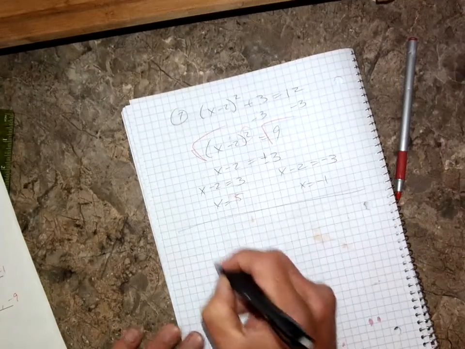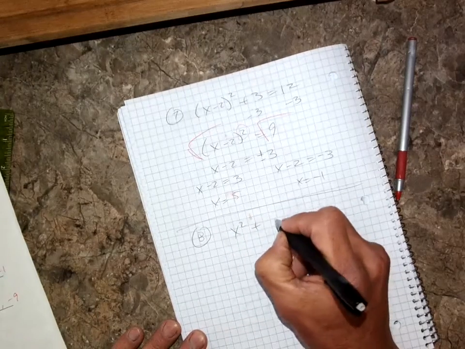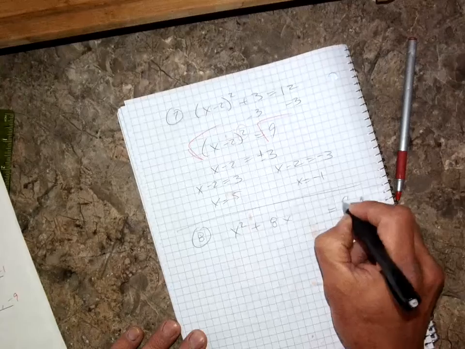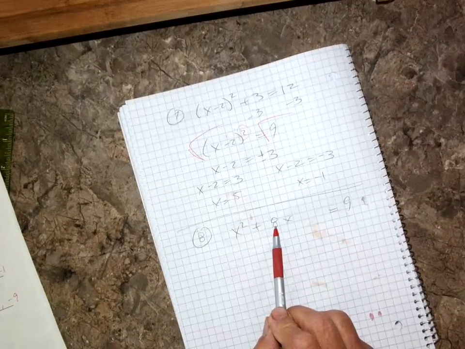Okay. Completing the square. x squared plus 8x equals 9. Okay, here's how it works. We've done this. We take half this number. Half this number is 4, and we square it.